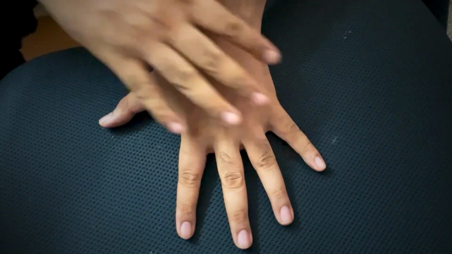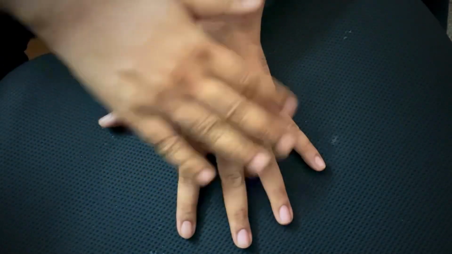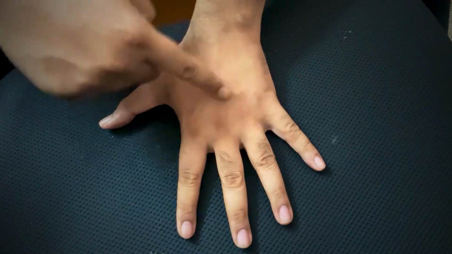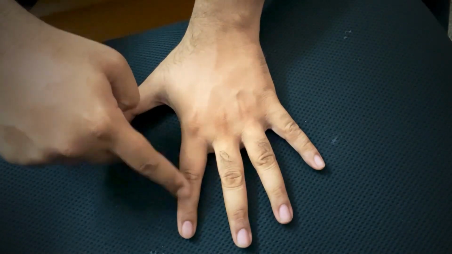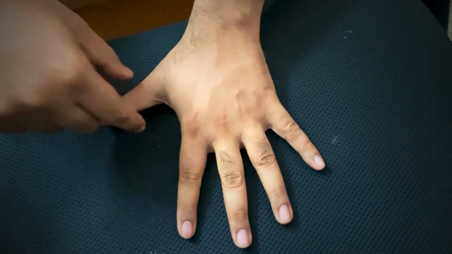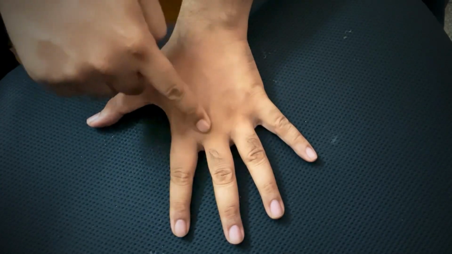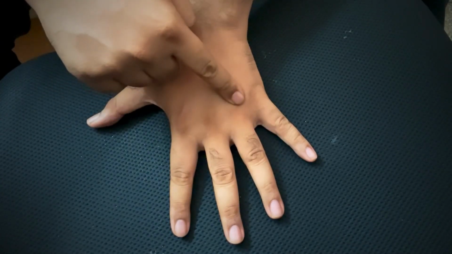So guys, today we are talking about the joints of the fingers and the various muscles which cause the movements over there. These are the metacarpals and these are the proximal, middle and the distal phalanx. We are not including the thumb because there is a whole group of thenar muscles, so that is a separate topic. So these are the MCP joints, metacarpophalangeal joints.